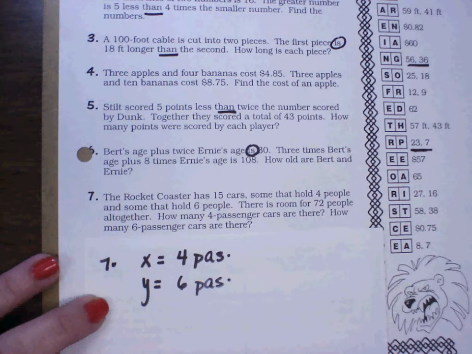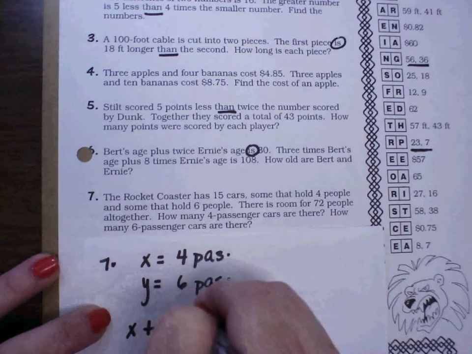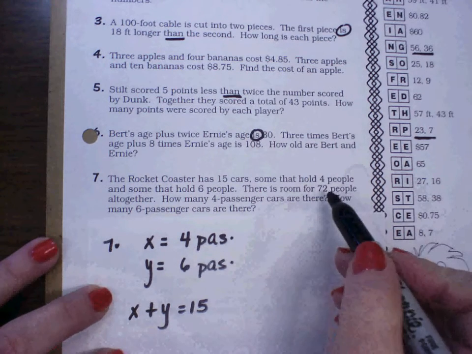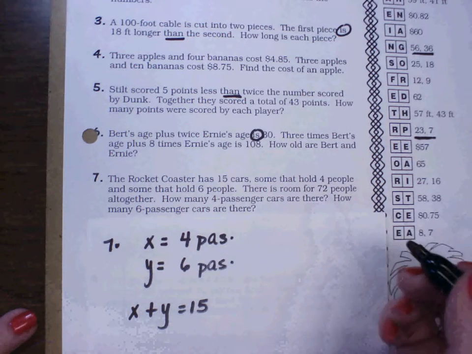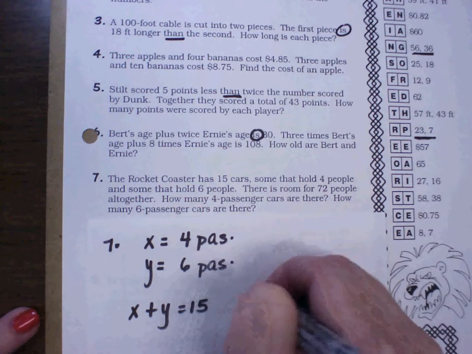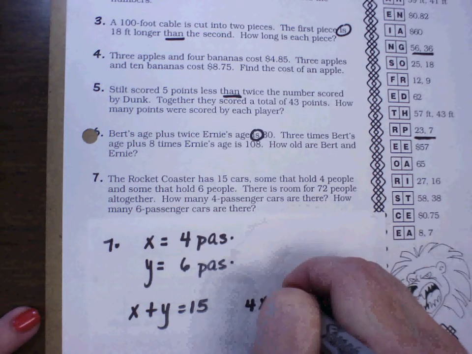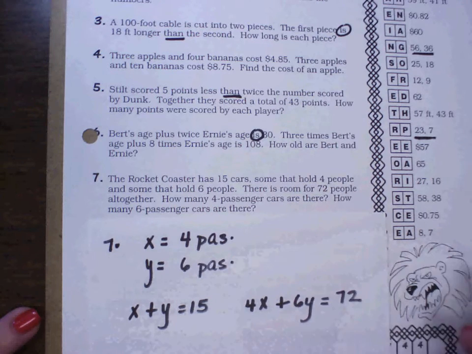So the roller coaster has 15 cars. So x plus y equals 15, right? Yay? But then the other one needs to include how many people are in each car. So 4x plus 6y equals. There you go. 72.